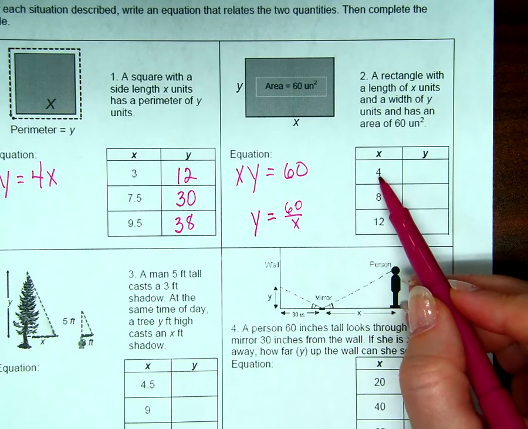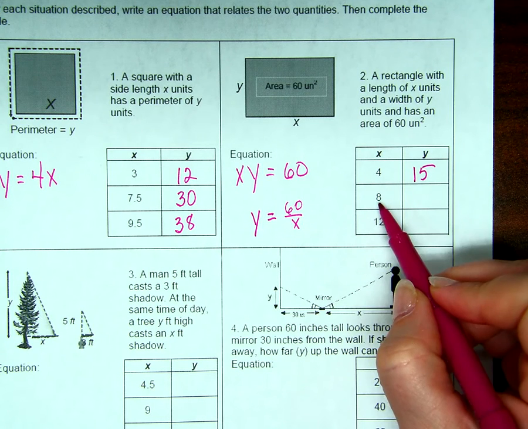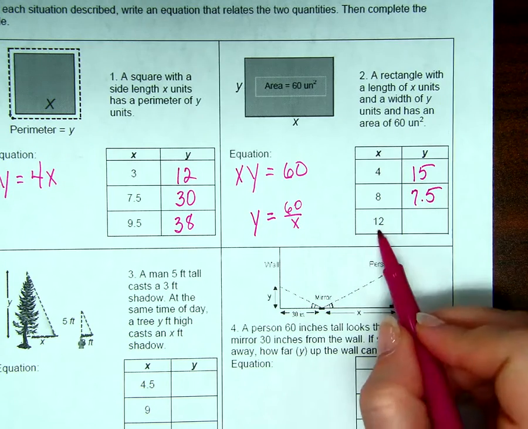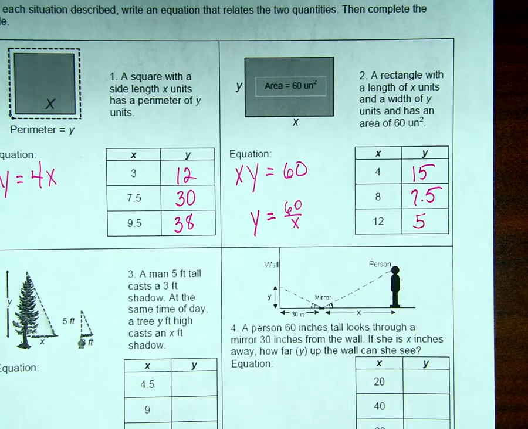If x equals 4, what is y? 15. If x equals 8, what is y? 7.5. If x equals 12, what is y? Are you doing all of these in your head? Good. If you couldn't do all these in your head really fast, could you use a calculator? Yes. Could you use the table in the calculator, like in the graph function?